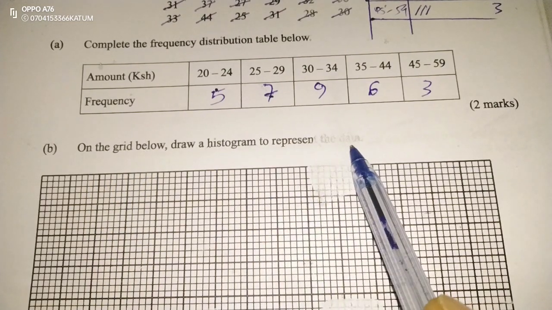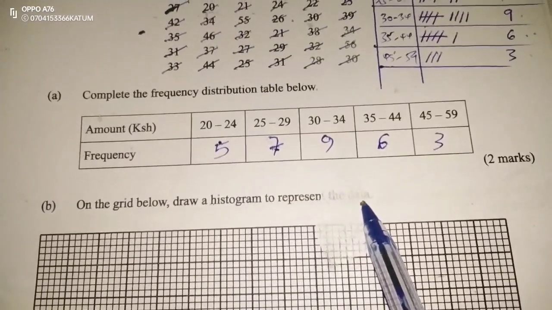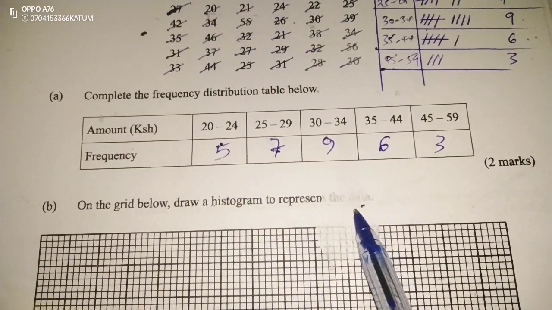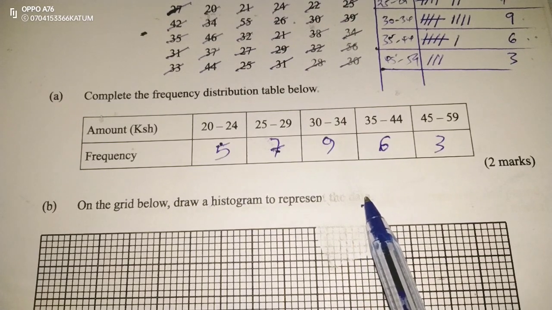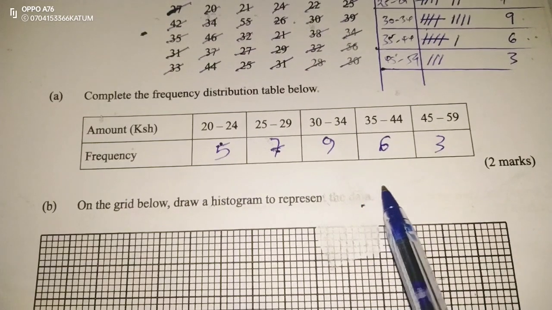The next question, we are told on the grid below, draw a histogram to represent the data. One thing we should know about a histogram is that we have different types of histogram. As you can see here, our data is not in uniform classes. There are larger classes than others.